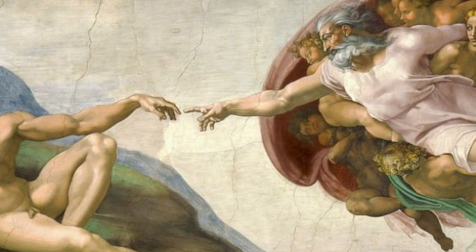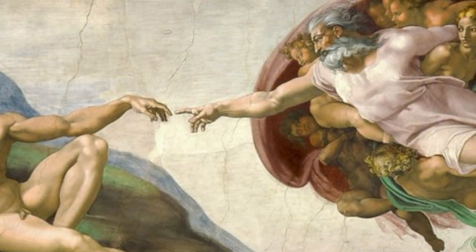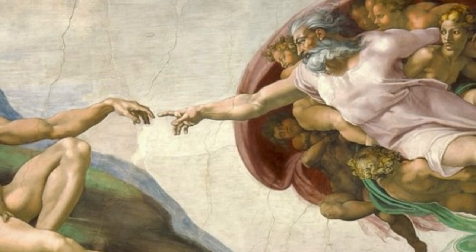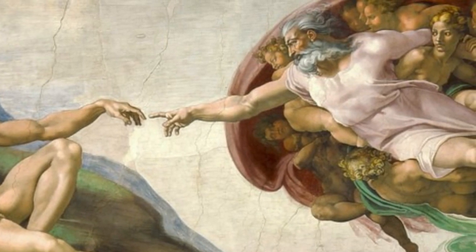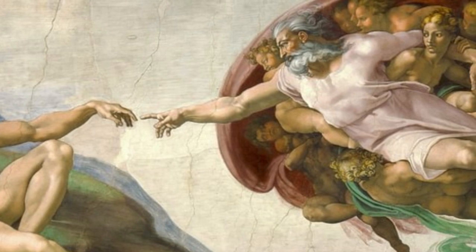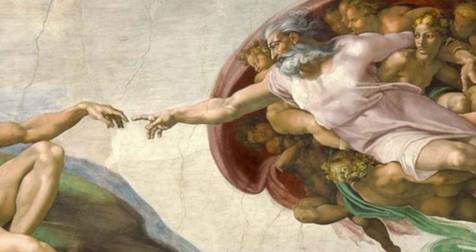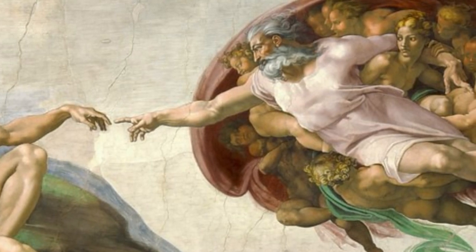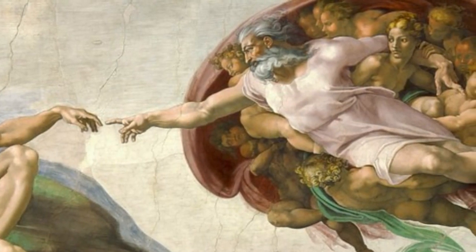Perhaps this is where his lifelong passion for sculpture began. At the age of 13, Michelangelo became an apprentice to the painter Domenico Ghirlandaio in Florence. However, it quickly became clear that painting wasn't Michelangelo's true calling. His heart was in sculpture.